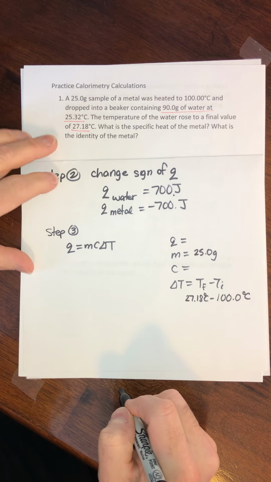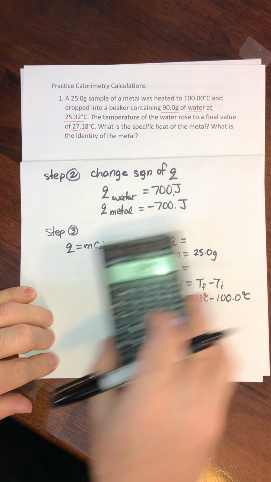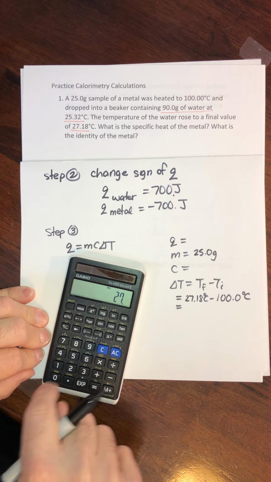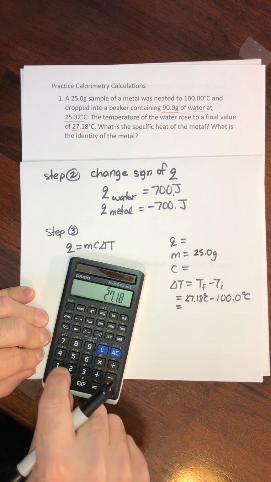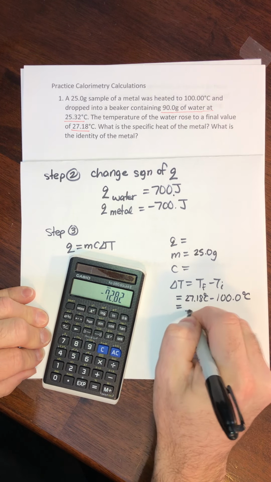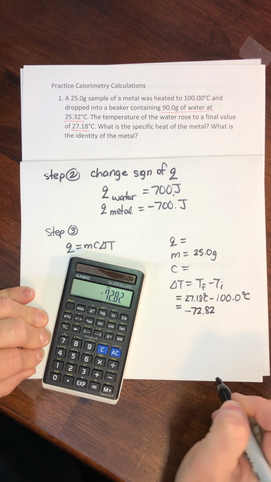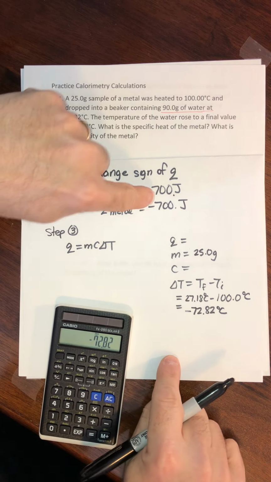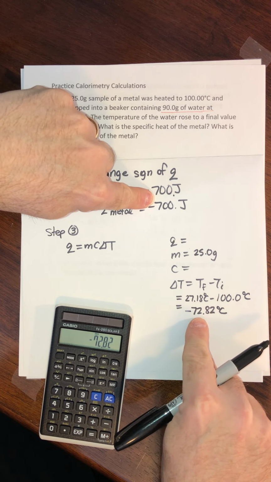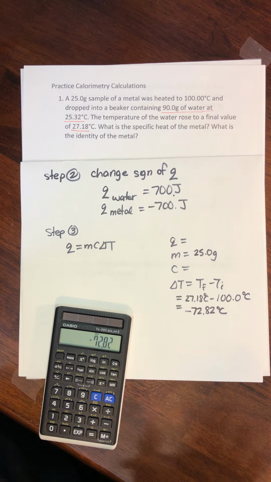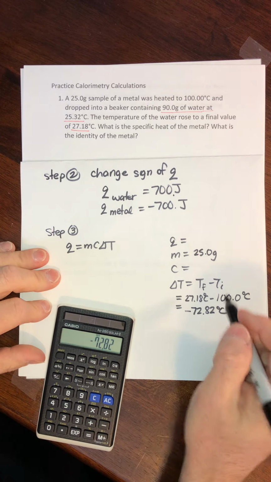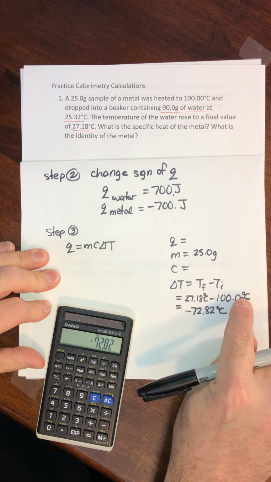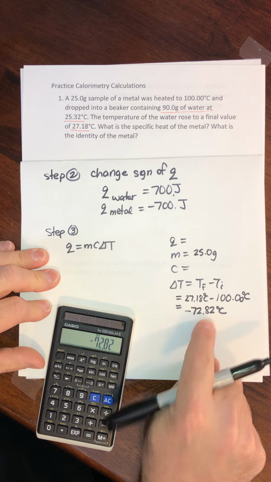So when it says that the final temperature of the water is 27, that's also the final temperature of the metal. Now for this one here, because the metal is cooling down, you are going to get a negative change, right? 27.18 minus 100 gives me a minus 72.82, which is okay, right? I've got a negative heat for the metal, so it only makes sense that I get a negative delta T for the metal. The two negatives go together. Now for sig figs, I did miss a 0, right? This should be 100.00. 2 decimal places, 2 decimal places, 2 decimal places.